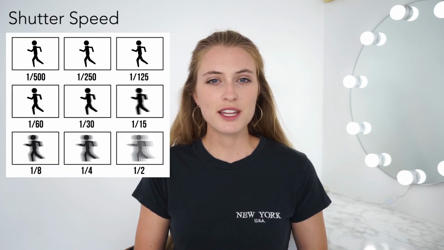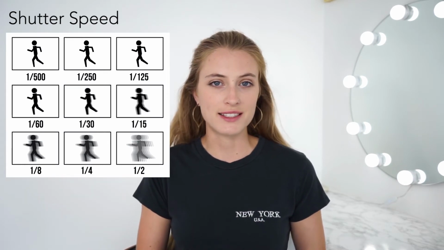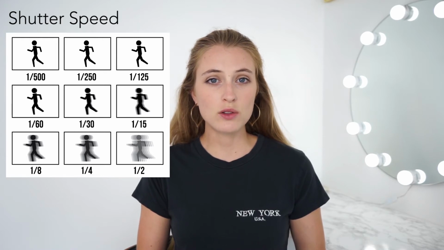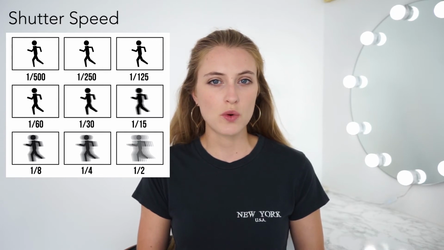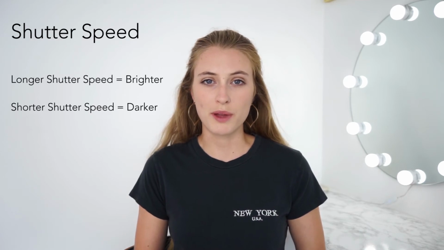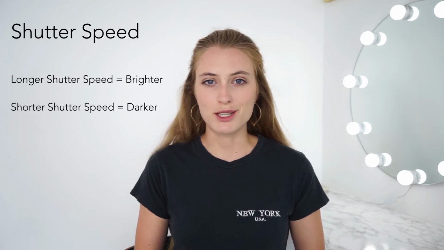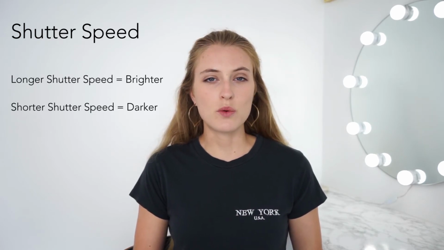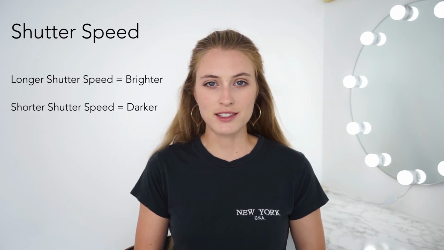The second setting for exposure is your shutter speed. Shutter speed is like how slow or fast the door opens to your camera and lets light in. Your shutter speed determines how long the camera sensor will be exposed to light. It's measured in fractions and is usually a super short amount of time. The longer the shutter speed is, the longer the door stays open. The longer the camera is exposed to light, the brighter your image will be. Slower shutter speeds equal brighter images. Faster shutter speeds equal darker images.